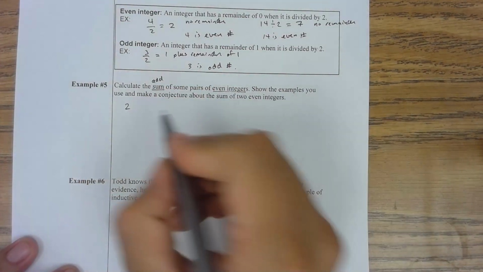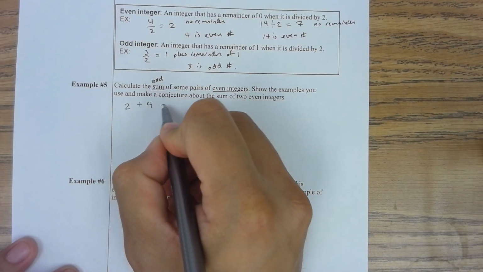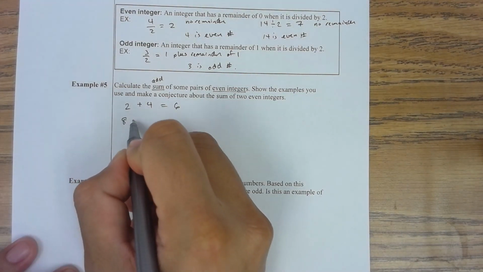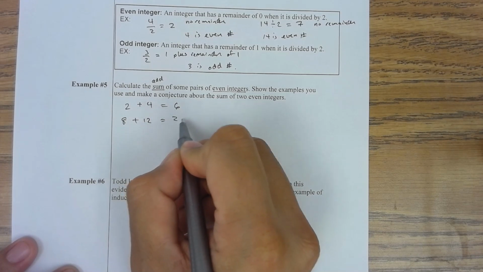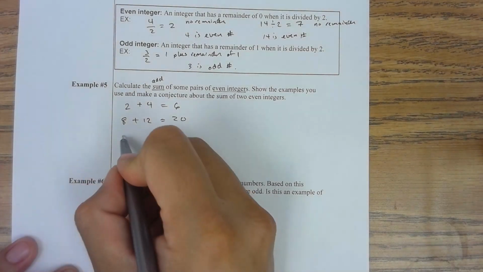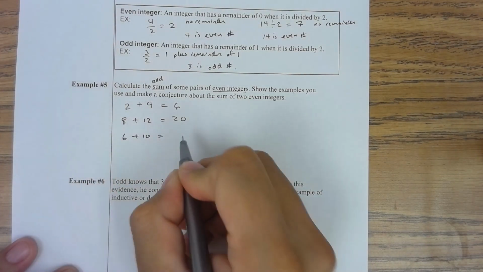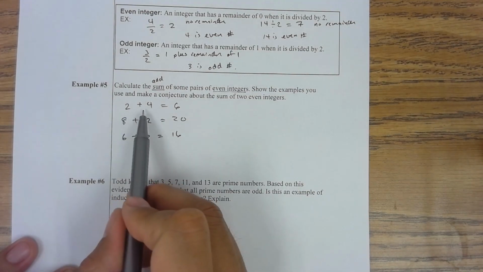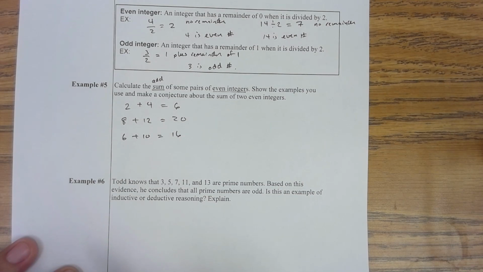So 2 is even, plus 4 is even. When you add them up, you get 6. Okay. You have 8 plus 12, that gives you 20. Okay. 6 plus 10 gives you 16. Well, I mean, you have two even numbers, it will give you an even number. That seems to be the rule here. Might be a theorem here.